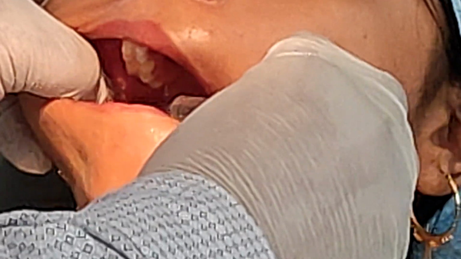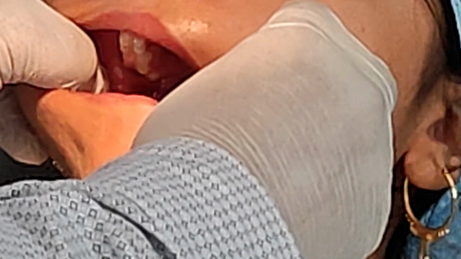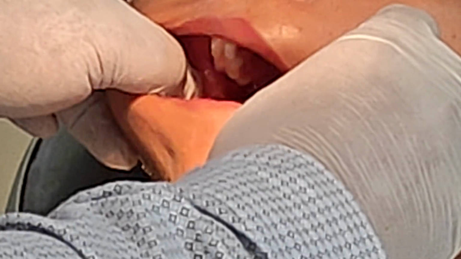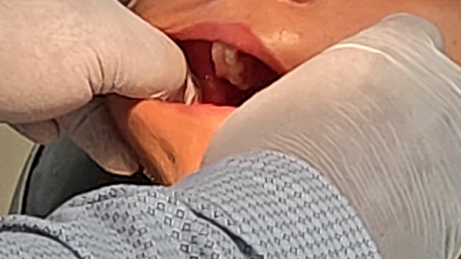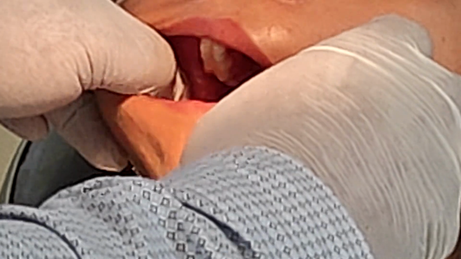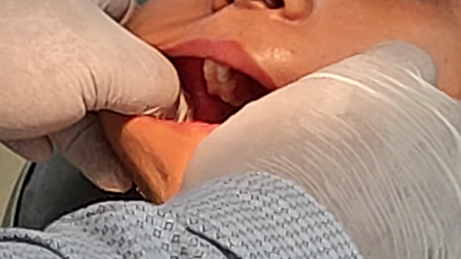Once you insert it, stabilize the syringe, aspirate. On negative aspiration, start injecting the solution. Approximately 1.5 to 1.8 ml of solution over 30 to 60 seconds has to be given.